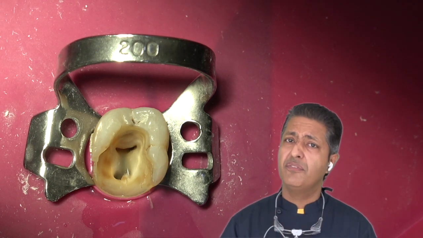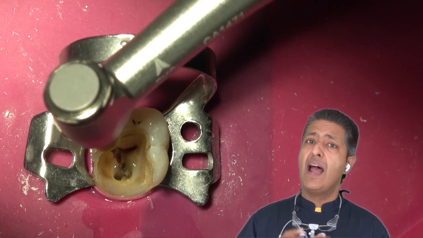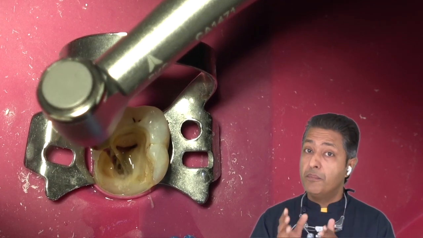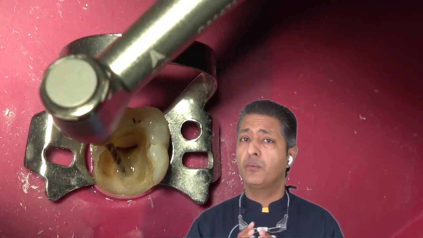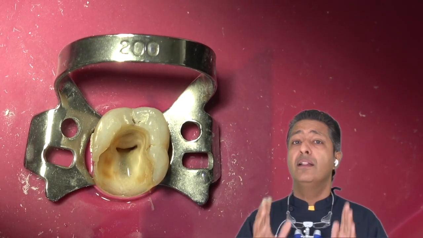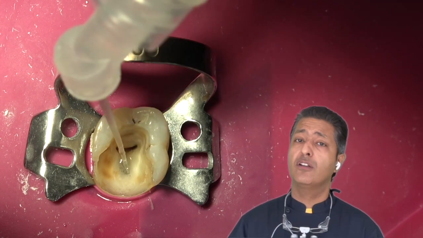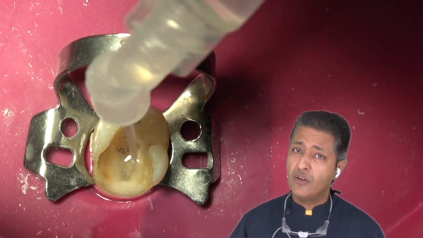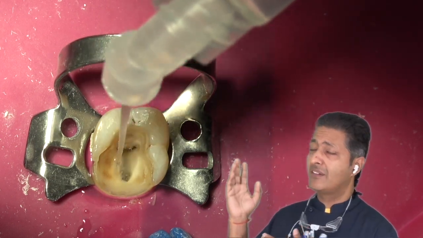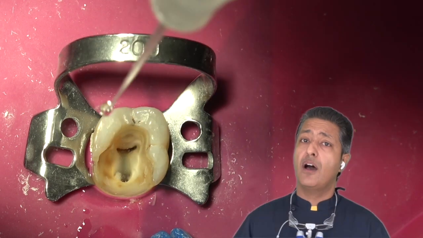Just insert the file in the root canal till the point of resistance and start using it. The intention or the purpose of this file is to just widen the orifice. It is not shaping the whole canal, but just widening the orifice, because once you irrigate the widened orifice, a lot of bulk of debris comes out, as you can see on the screen, and also the irrigant comes out in bulk.